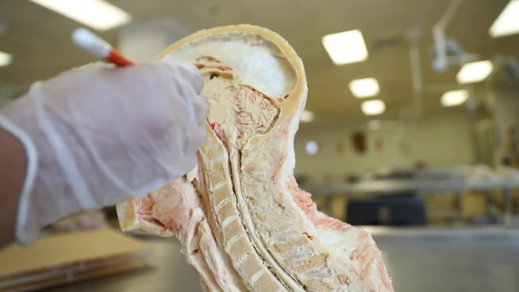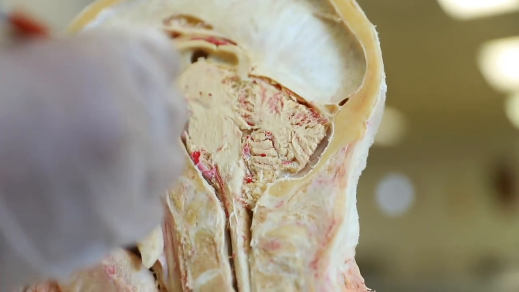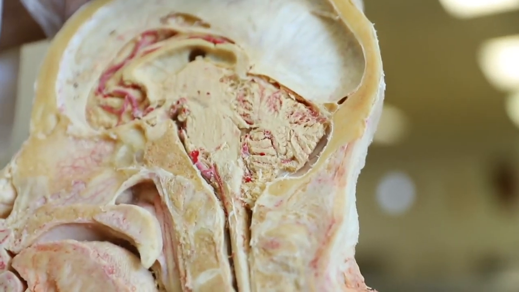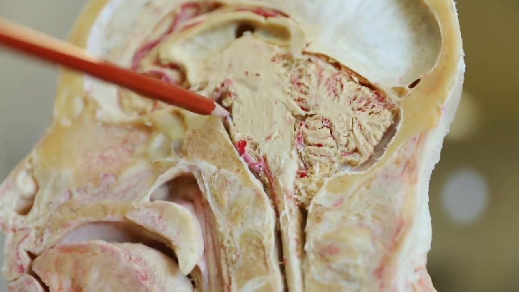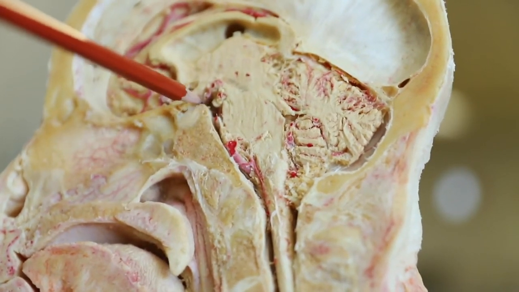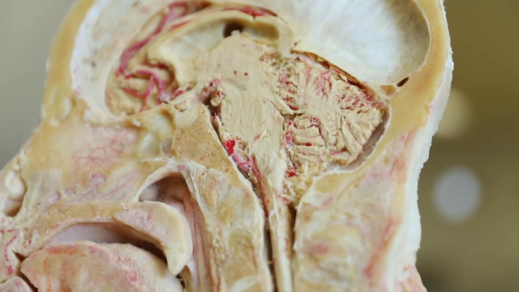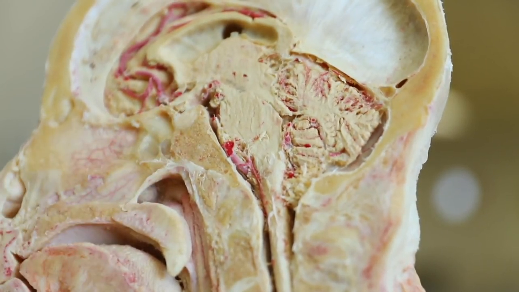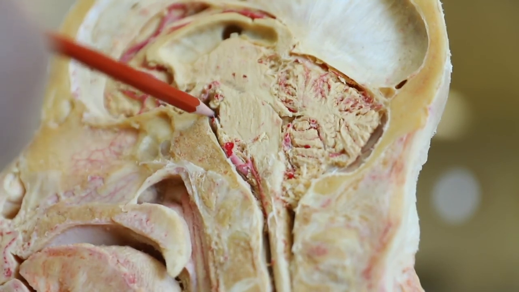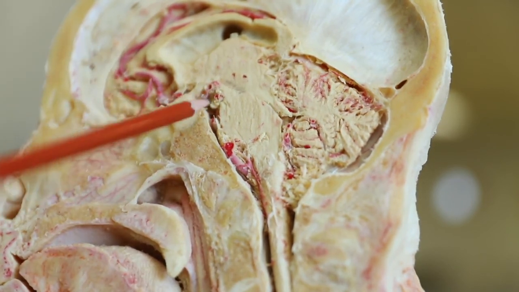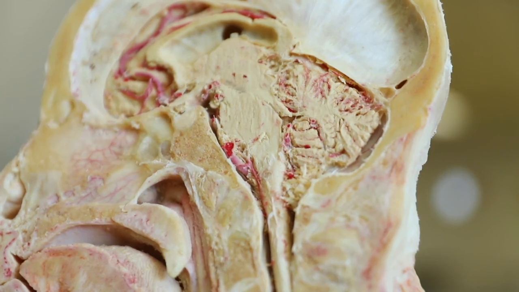Posterior to the dorsum sellae here we have the interpeduncular cistern, and this cistern of course contains the apex of the basilar artery, okay, and also contains the third and fourth cranial nerves.